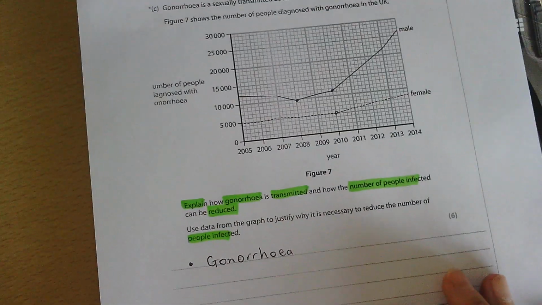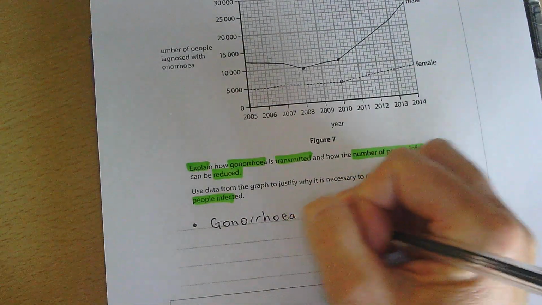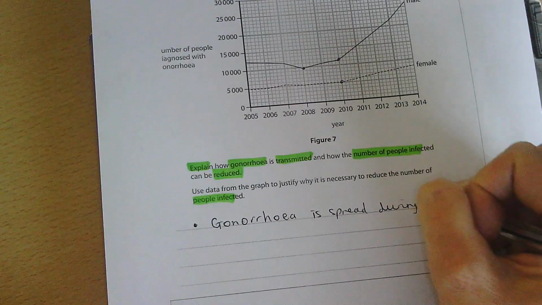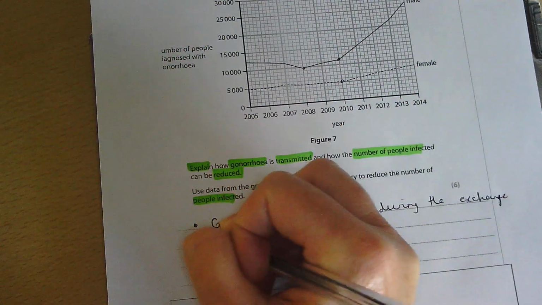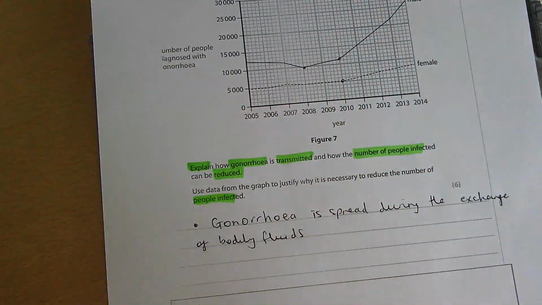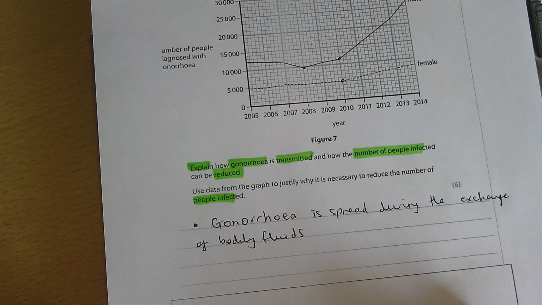Gonorrhea. So gonorrhea is spread when you exchange bodily fluids. So spread during the exchange of bodily fluids during sexual intercourse or sexual contact, and it can be passed from a mother to a child. So if the mother is infected with gonorrhea, it can be passed to the child through childbirth.